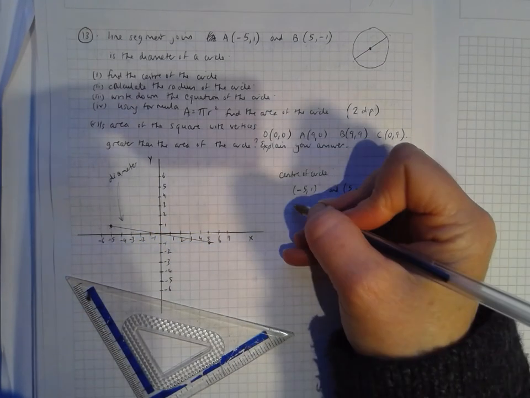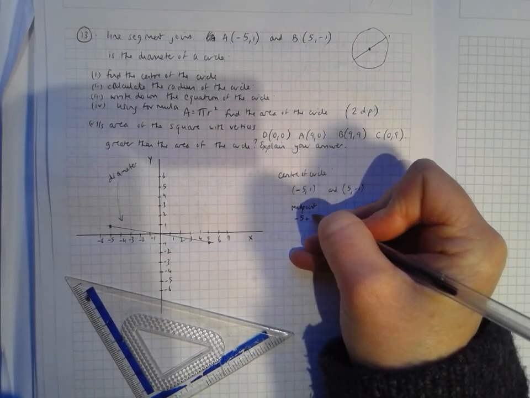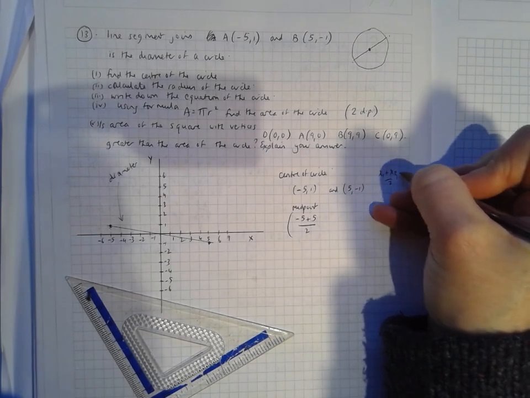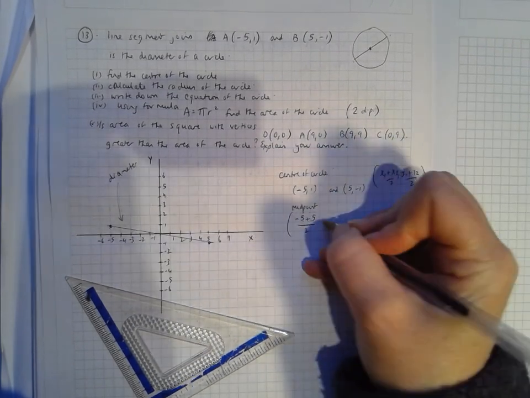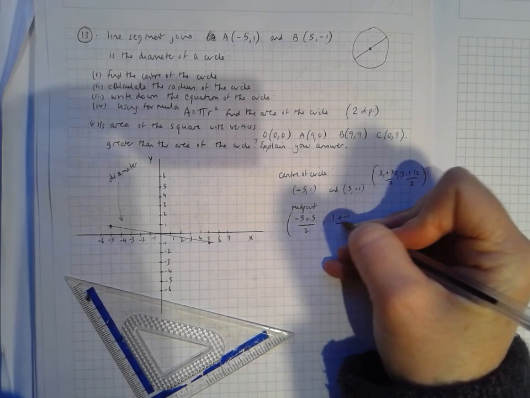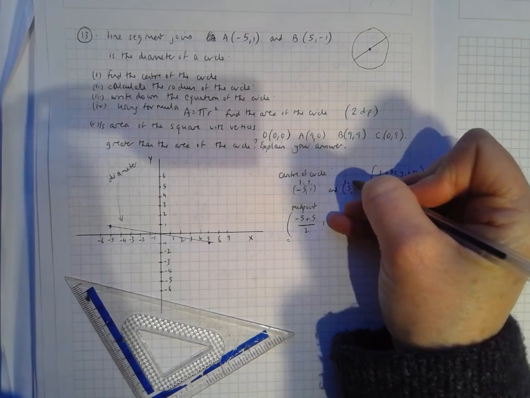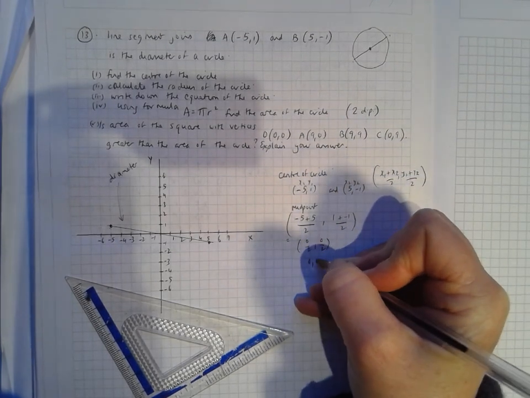Now I could use my midpoint formula, which we might have to use later on for the other questions. Midpoint formula: x1 plus x2 over 2, y1 plus y2 over 2. That was x1, y1, x2, y2. I probably don't need to, but I'll use it anyway. I can see that actually it's fairly obvious that the center is (0, 0).